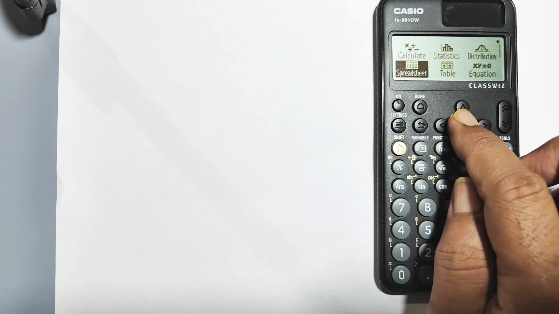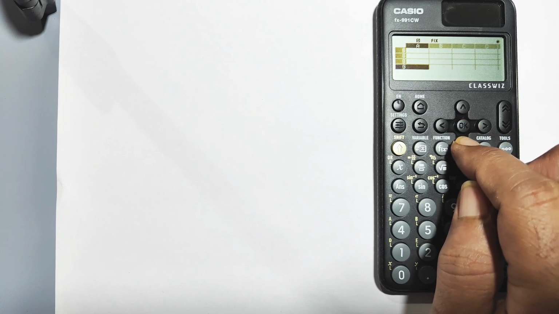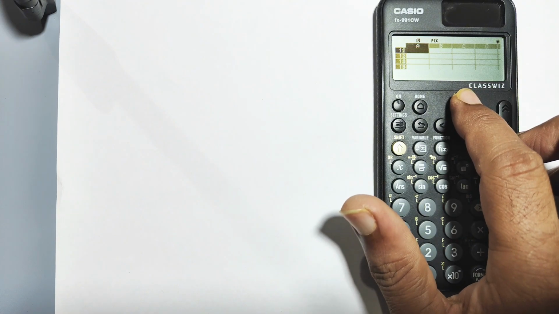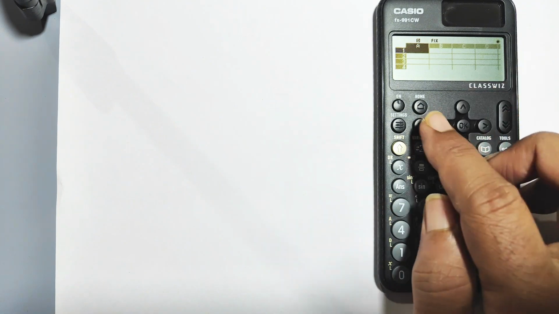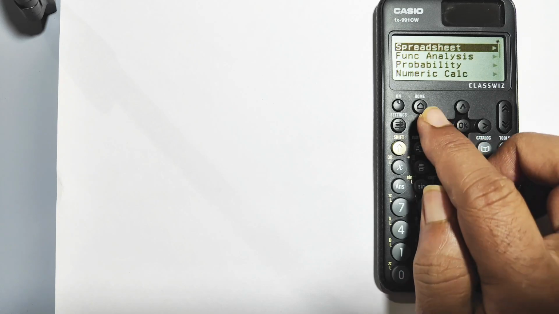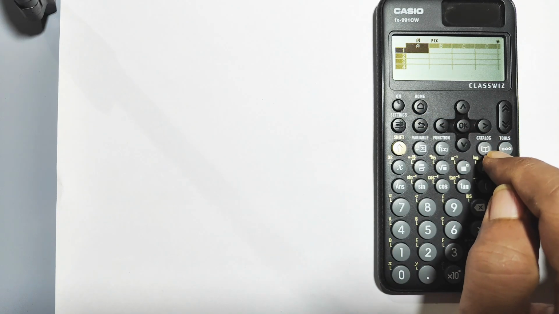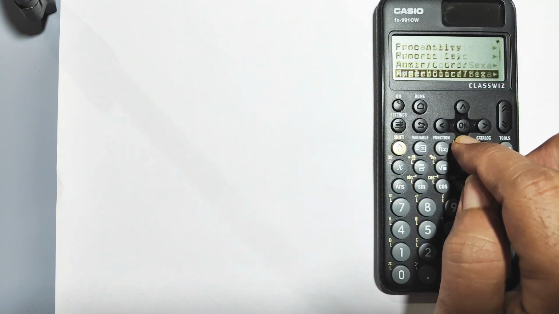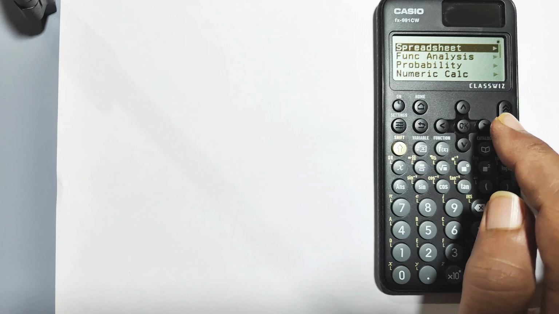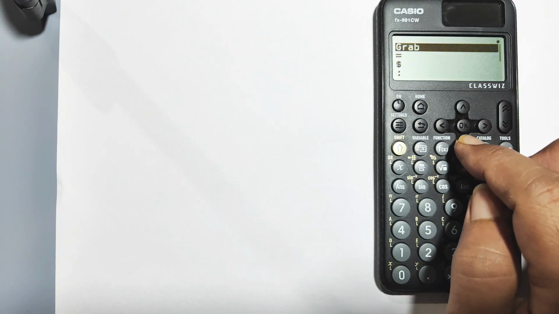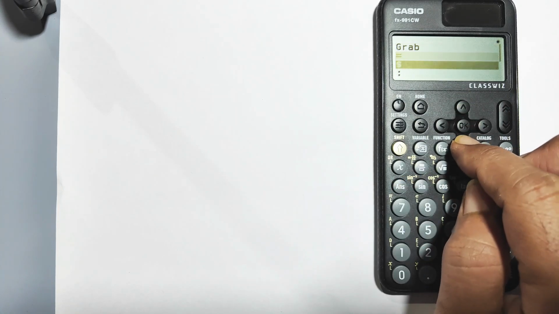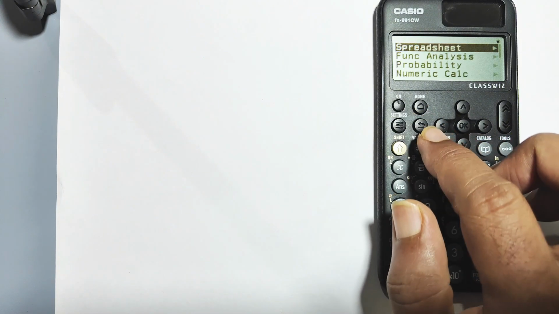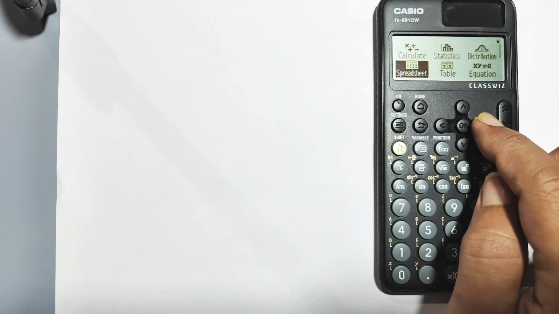Now coming to spreadsheet, you can actually enter the values, you can give values to A, B like that, right? So you can give all these values and you press catalog. You see, it is not like the previous menu. You press the catalog, you have spreadsheet in the beginning, and then function analysis, probability, everything is same. But in the beginning, you have spreadsheet. You press on the spreadsheet, you have some more functions like grab, equal to, minimum, maximum, mean, sum, and all, right? And we don't use spreadsheet that much.